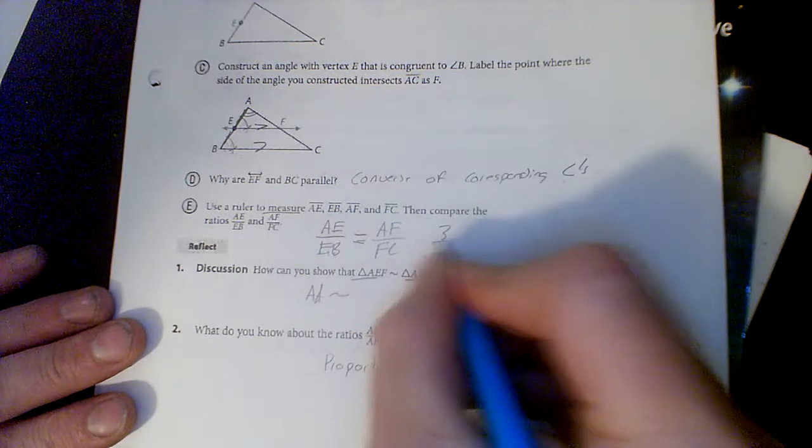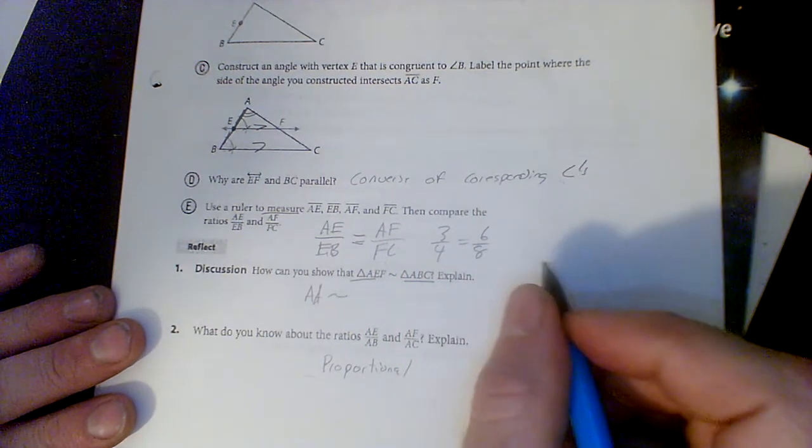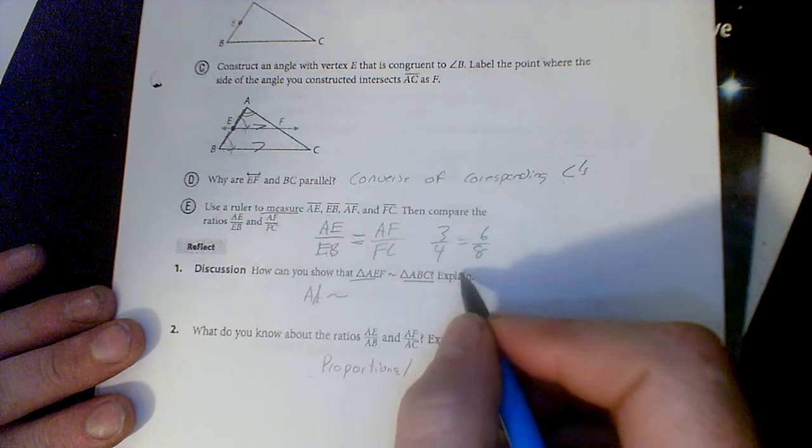We could measure it. Let's say I had 3/4. This side could be 6/8. Obviously it's not. I'm making up arbitrary numbers. But they will always be equal.